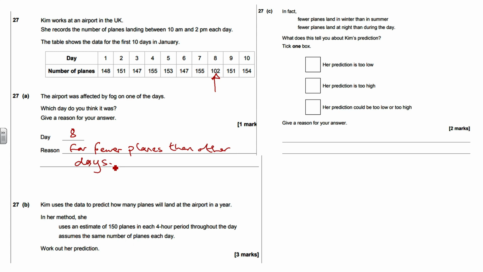Okay, Kim uses the data to predict how many planes will land at the airport in a year. In her method, she uses an estimate of 150 planes in each 4-hour period throughout the day, and assumes the same number of planes each day. Work out her prediction. So we've got 150 planes every 4 hours. So 4, 8, 12, 16, 20, 24. If we guess that the planes run 24 hours a day, that's 1, 2, 3, 4, 5, 6 lots of 150 in a day.